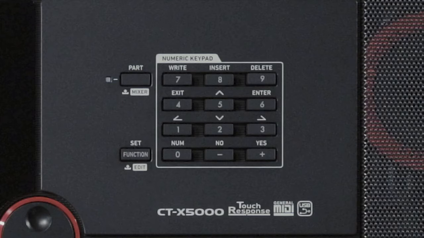For keyboard, number 1 is upper 1, number 2 is upper 2, number 3 is lower 1, number 4 is lower 2, number 5 is auto harmonize, and number 6 through 9 are the 4 phrase pads.